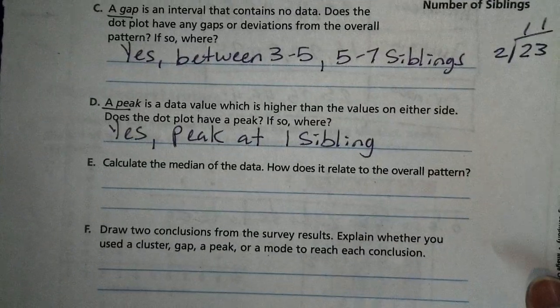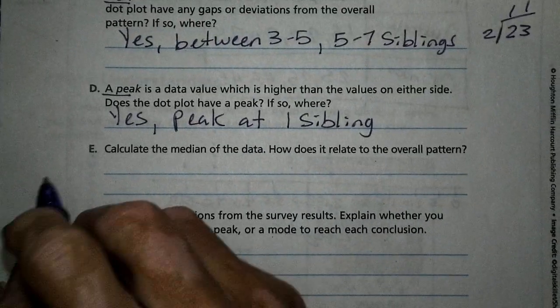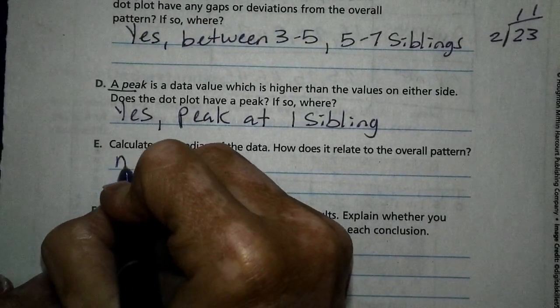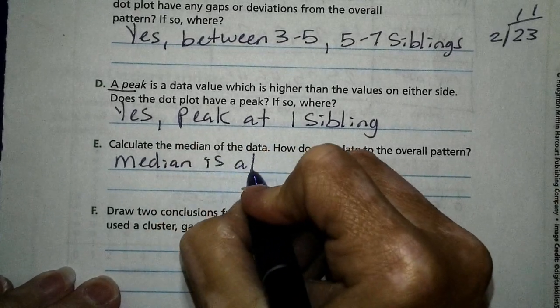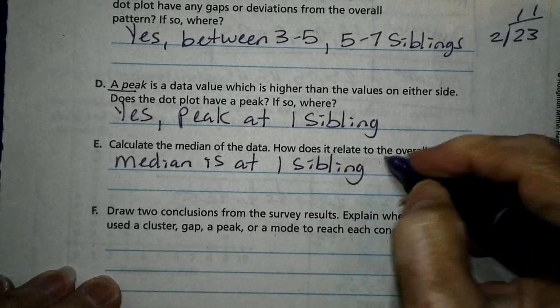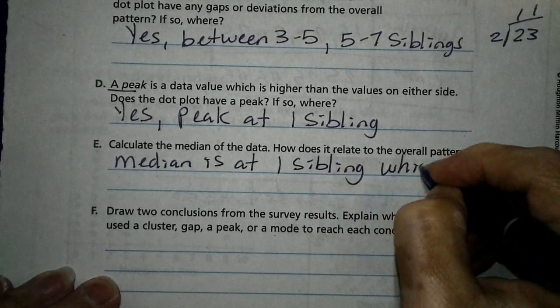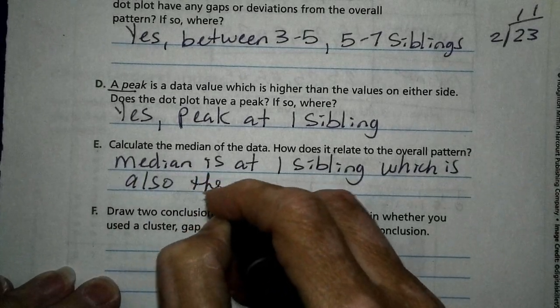Okay? So the median is at one sibling, which is also the what? The peak.